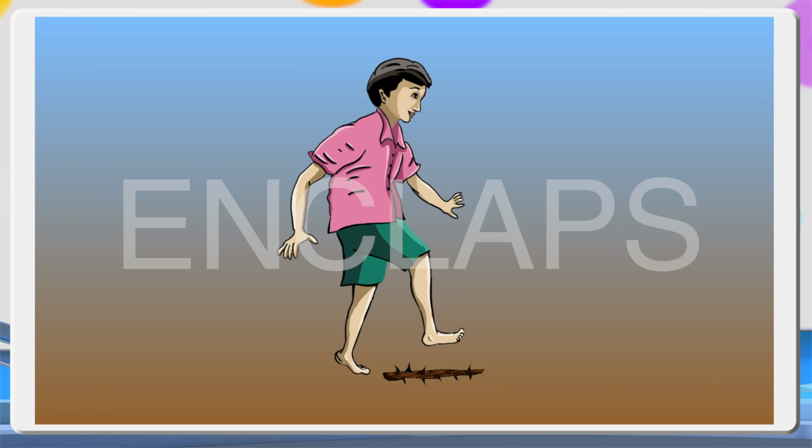Now let's see another instance. Ouch! The boy is pricked by a thorn. This is also a reflex action. Reflexes under the control of cerebrum are called cerebral reflexes.